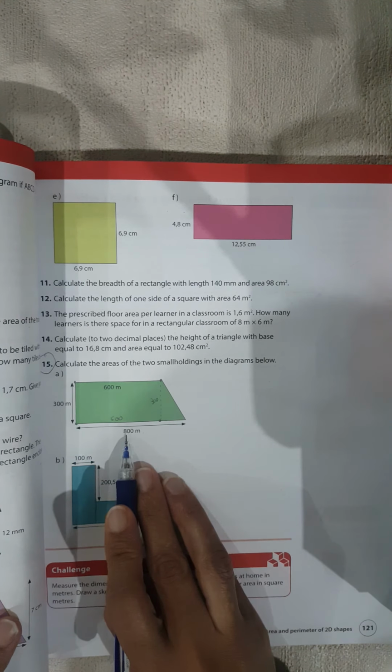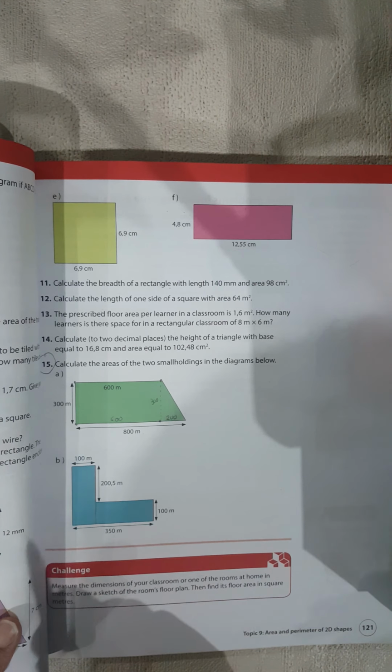So can you see? Now I can work out the area of my rectangle by saying length times breadth. And I can work out the area of my triangle, half times my base times my height, and then I add the two areas up together.